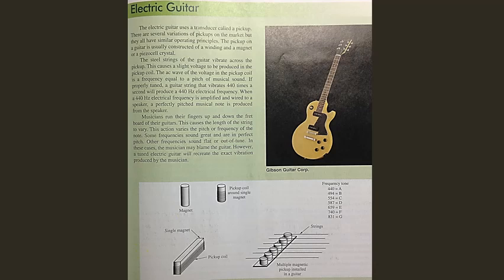Musicians run their fingers up and down the fretboard of their guitars. This causes the length of the string to vary. This action varies the pitch or frequency of the tone or of the note. Some frequencies sound great and are in perfect pitch. Other frequencies sound flat and out of tune. In these cases, the musician may blame the guitar. However, a tuned electric guitar will recreate an exact vibration produced by the musician.